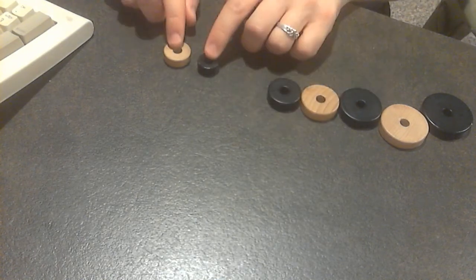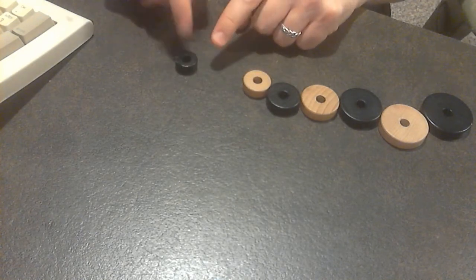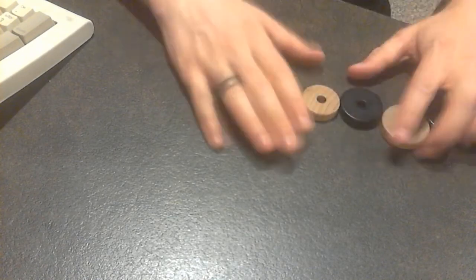So that's fine. That isn't. And now we're at the last pair. Swap. One item left. No swaps to be done. And so we're done. Alright.